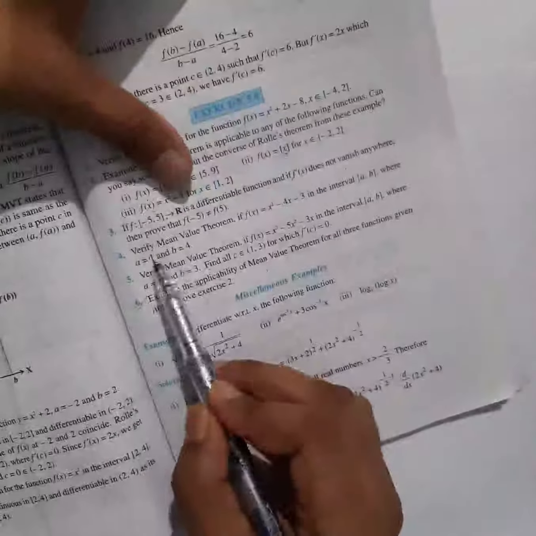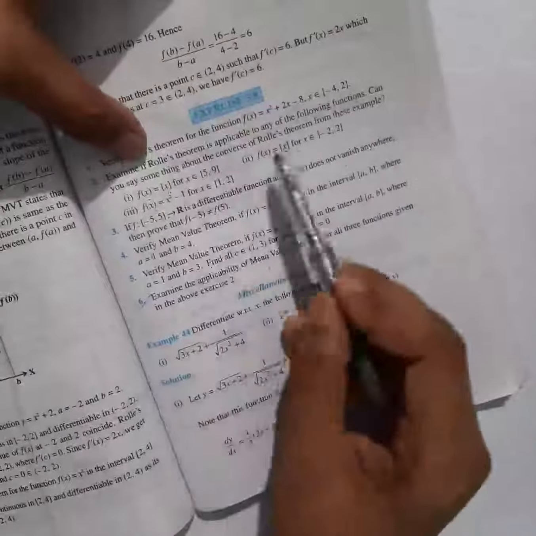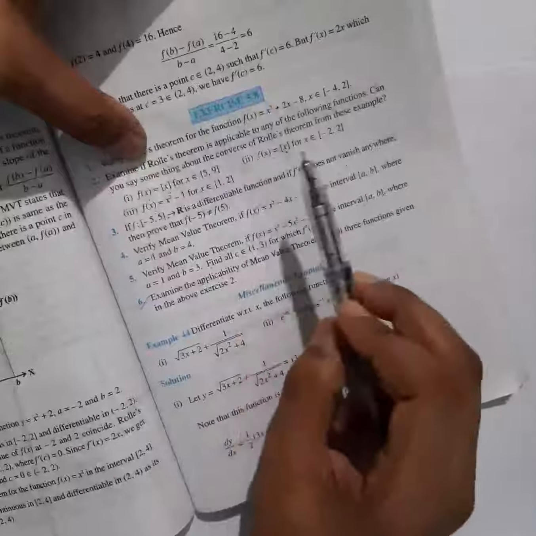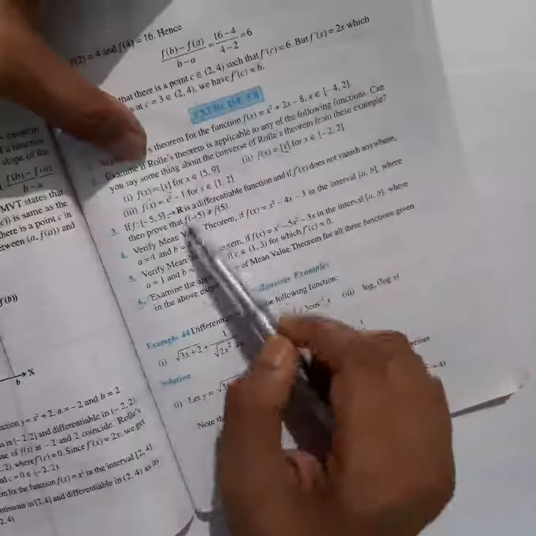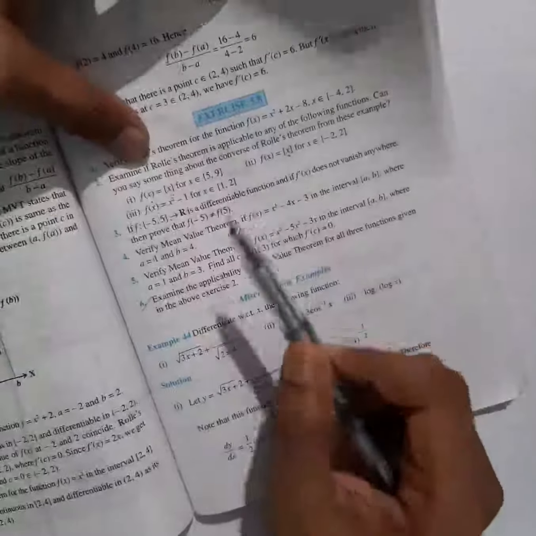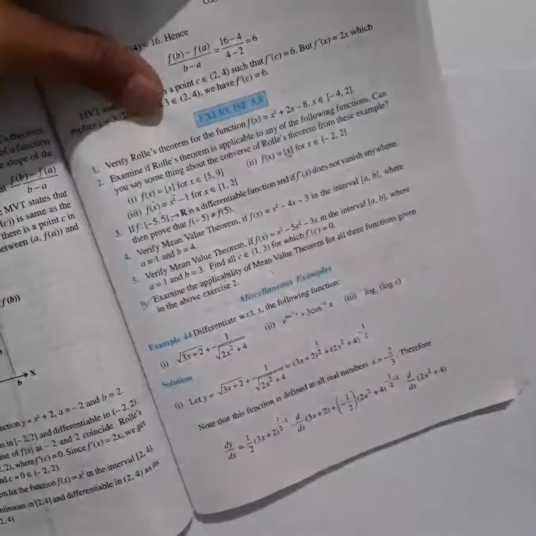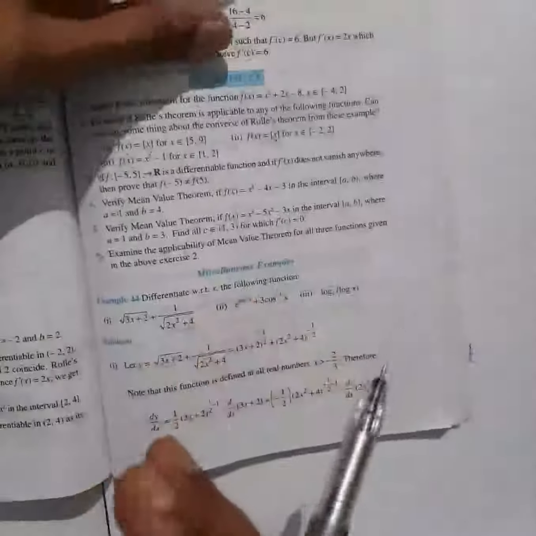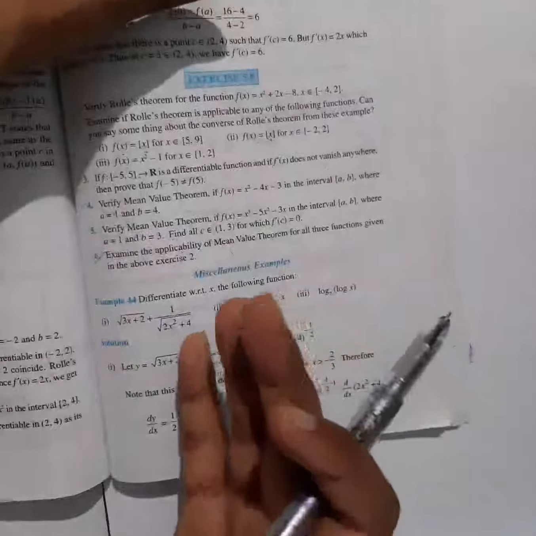So you try to solve question number 4 yourself, and number 6 means this one you have to verify mean value theorem. If you get any problem here, just let me know. I will solve this and will show you. Okay, so in the next video I will show you all the mistakes you have made in midterm exams, all those questions. Okay.